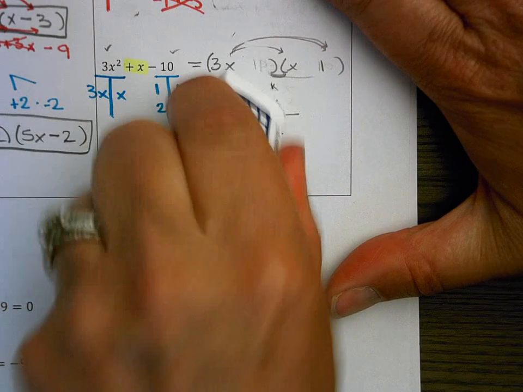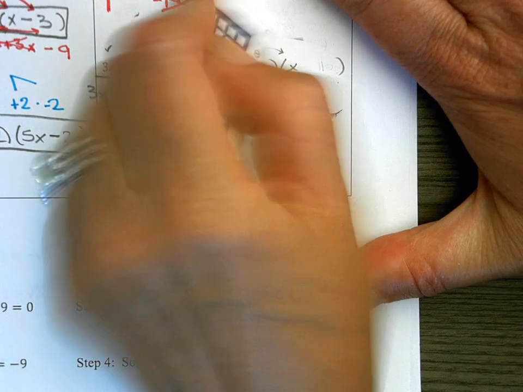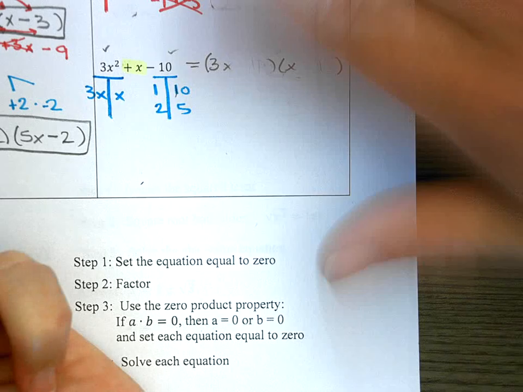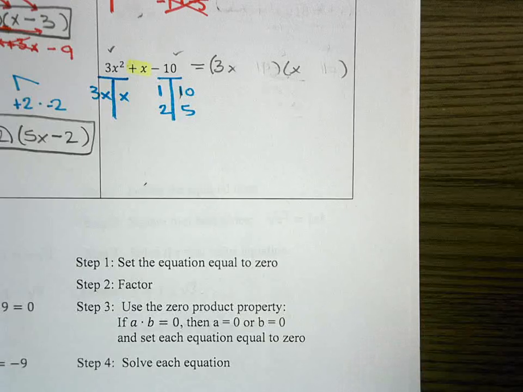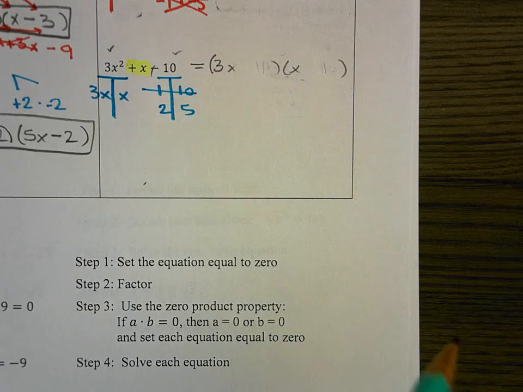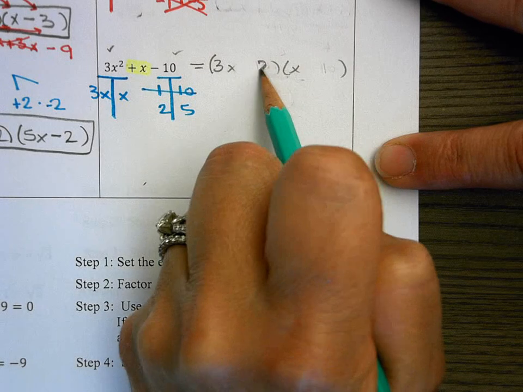So I've tried all the possibilities for 10 and 1, so I know that's not going to work. So 10 and 1 is a bust. So now I'm going to try 2 and 5, so 2 and 5. Okay, so let's say that's the 2 and that's the 5.